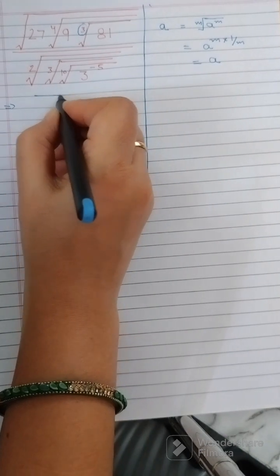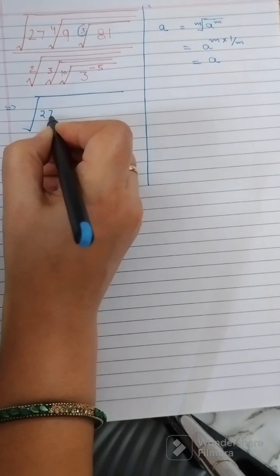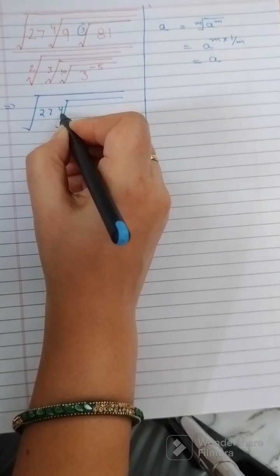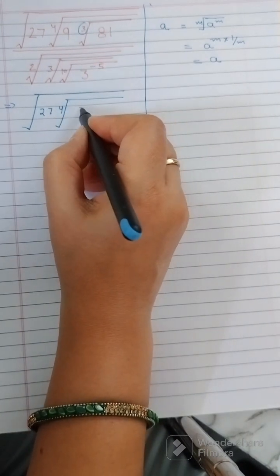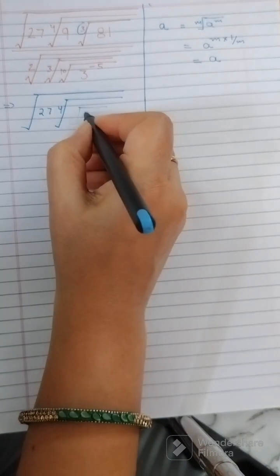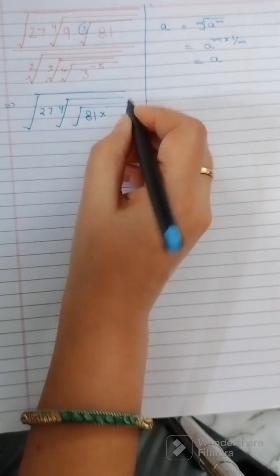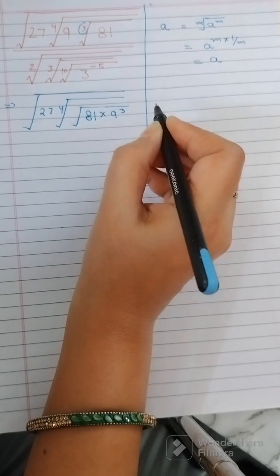The remaining part stays as it is. We will not do anything with this. We'll simply take it inside this. 81 into 9 raised to power 3.